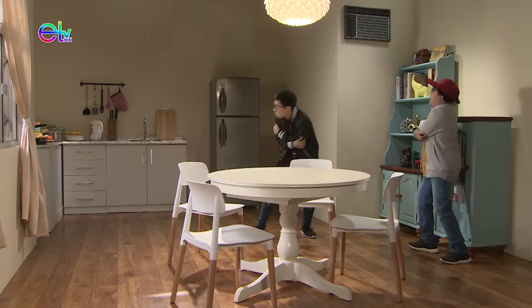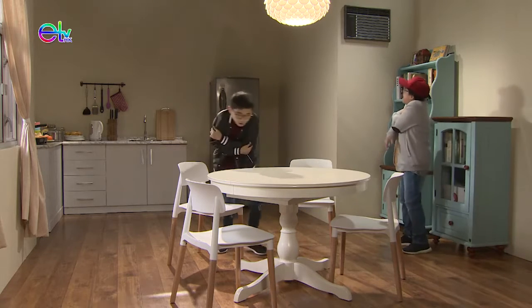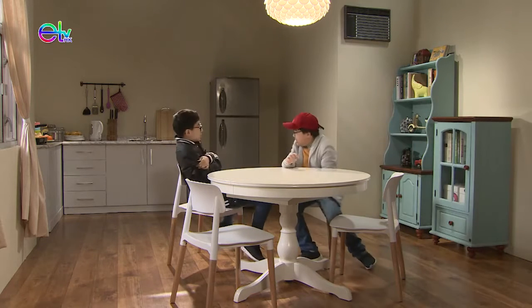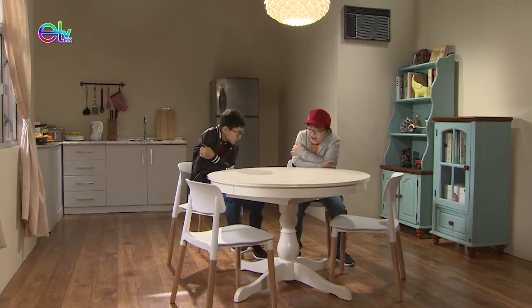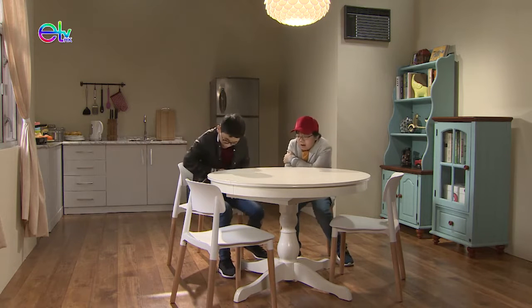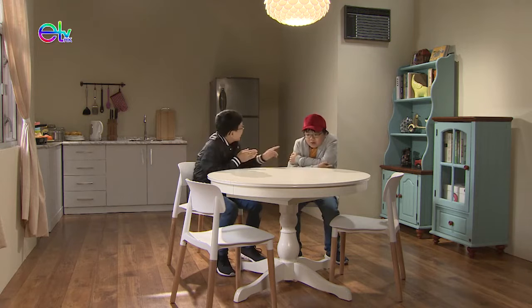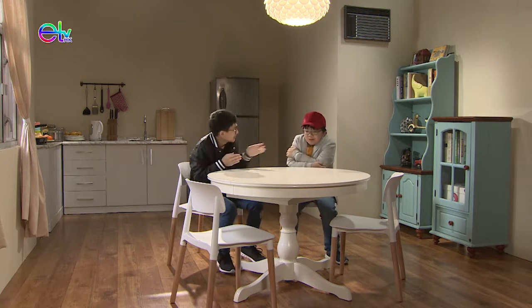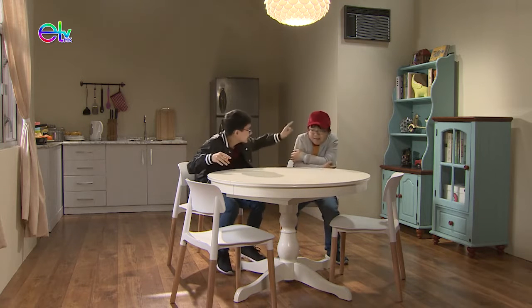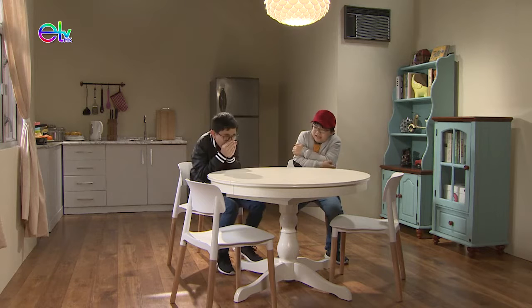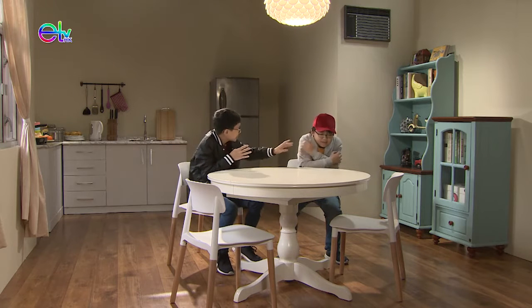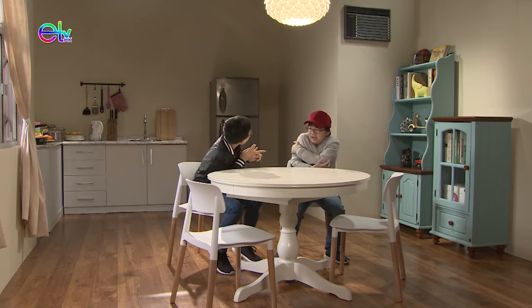Wow, it's freezing cold here. Oh, I see. The air conditioning is on, blowing some real cold wind on us. No wonder it's so cold. Then quick, go turn it off. I know. Can we switch it so that it blows warm air?